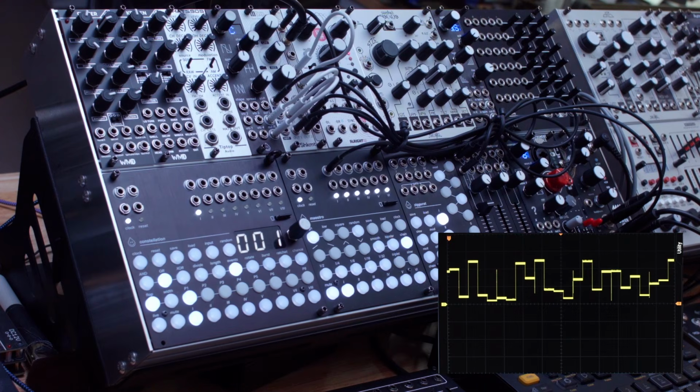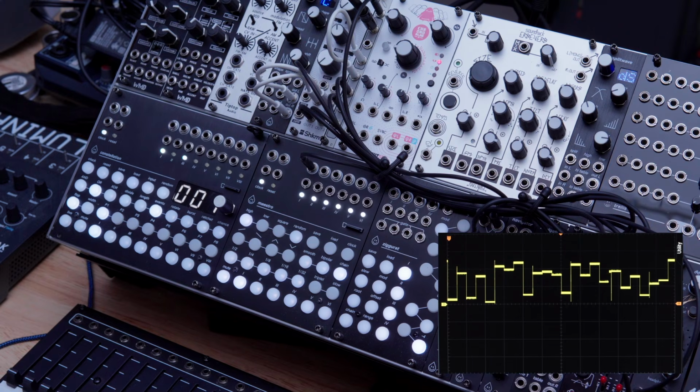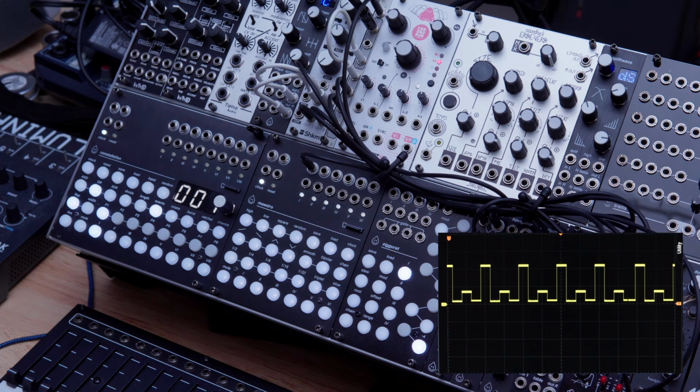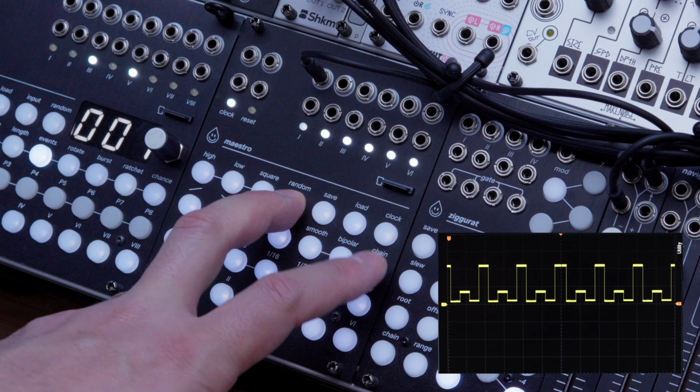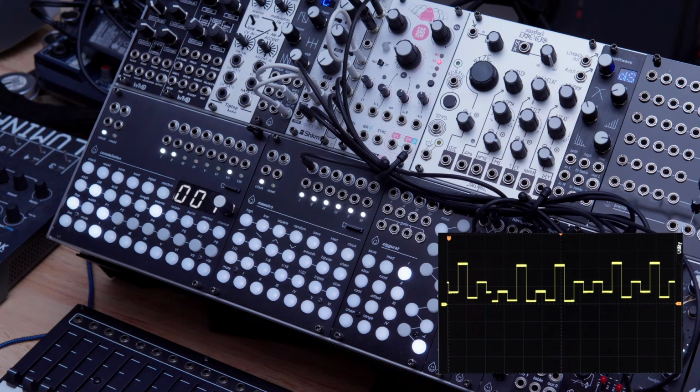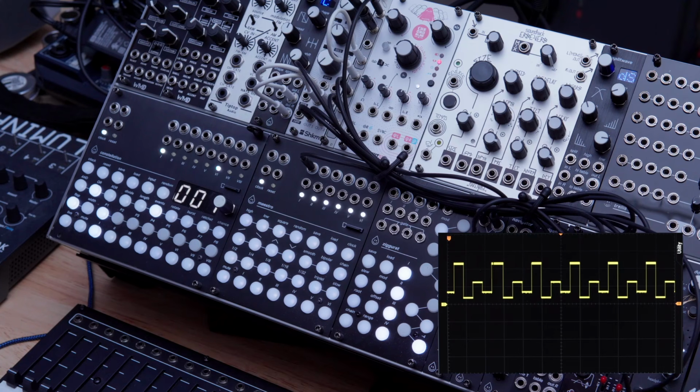Here I have a chain of 4 random waveforms applied to channel 1. In the configuration menu, if I press the random button, those values will loop. Outside of the configuration menu, if I press and hold random and press chain twice, it will reseed those random values. This is a fun way to play around with looped random on Maestro.